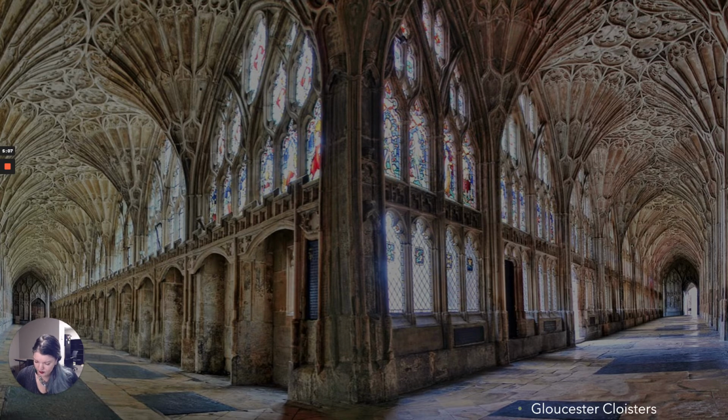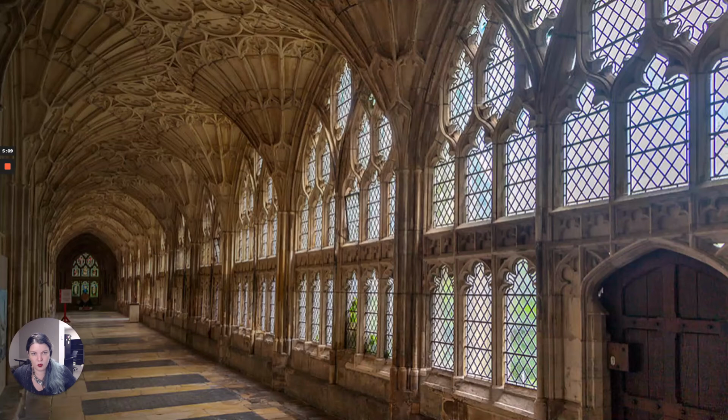Okay, so we have some other views here. You'll notice there's a lot of clear glass, not as much of the stained glass.